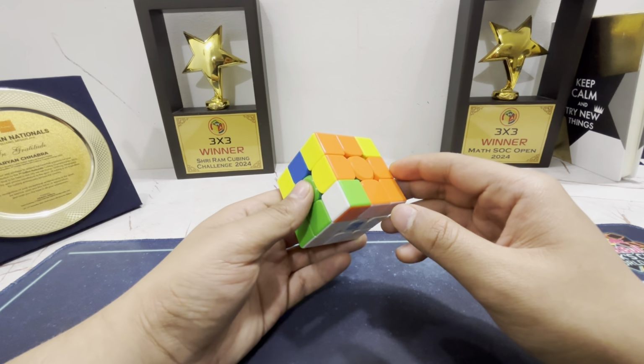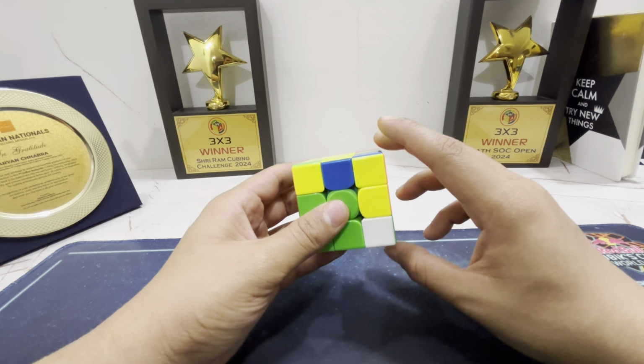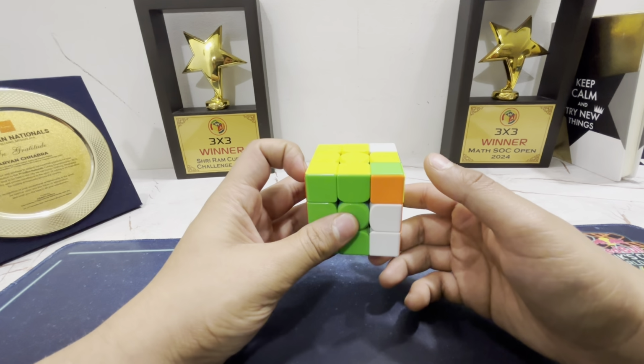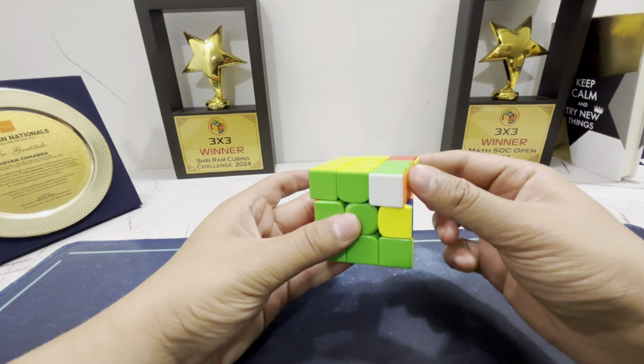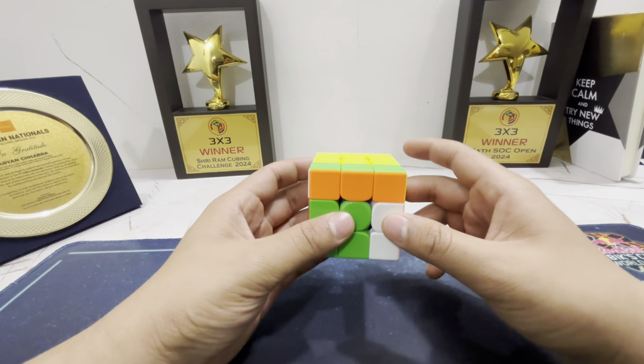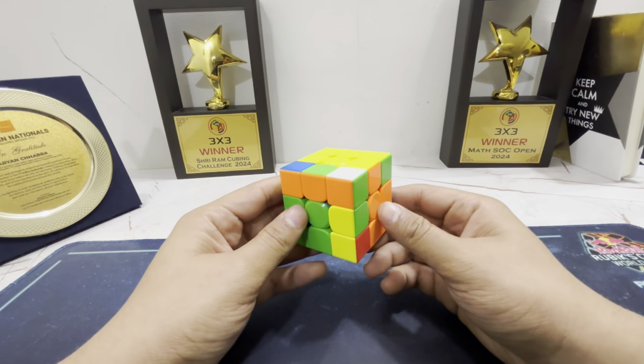So it's very easy to memorize this case. All you do is start with R, U prime, R prime, and then you have this pair which you just need to insert. That's it. So here's the next case.